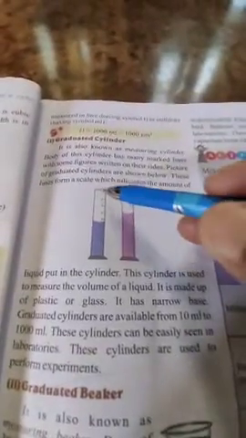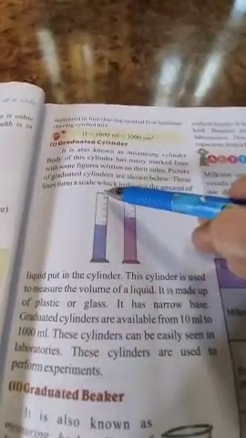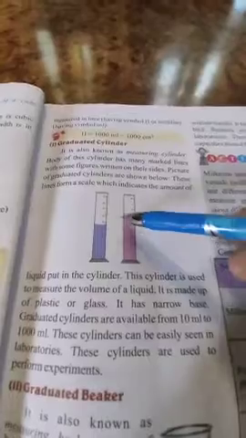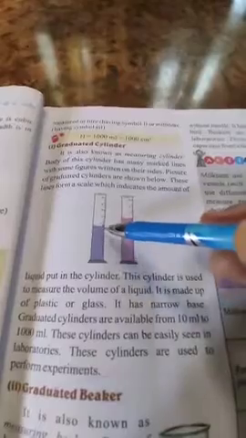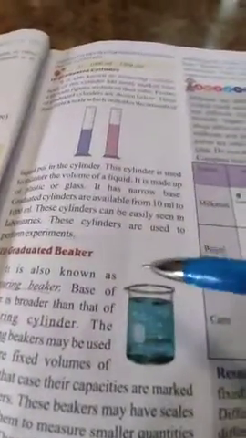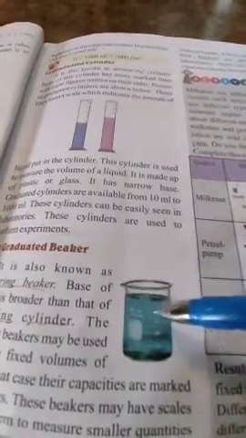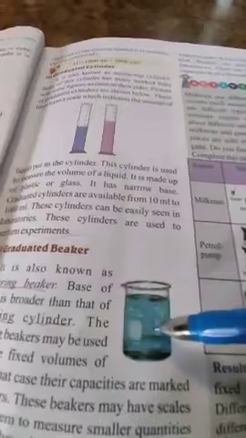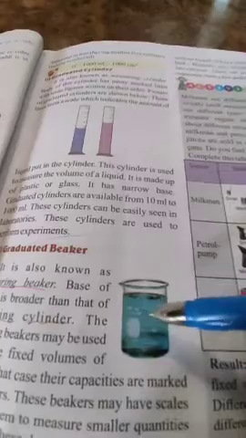So this is your graduated cylinder, and just see that it is calibrated with a scale. When the liquid is poured in it and you take the reading, you can easily note down the volume of the liquid. Now there is another container, that is the graduated beaker. Just see that it is also calibrated with a scale. So by pouring the liquid in it and noting the reading, we can measure the volume of the liquids.